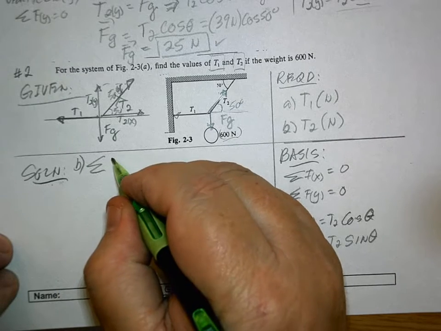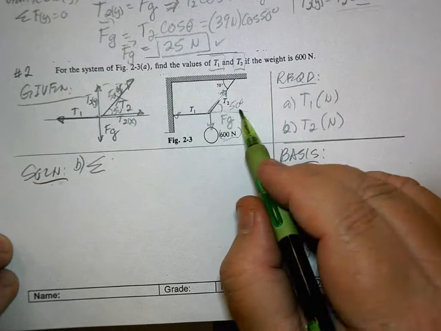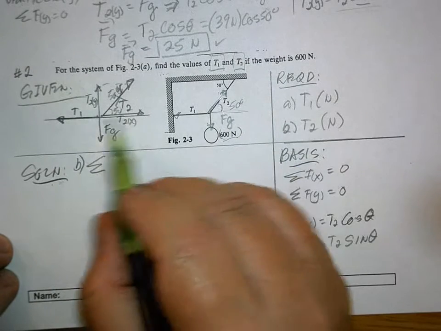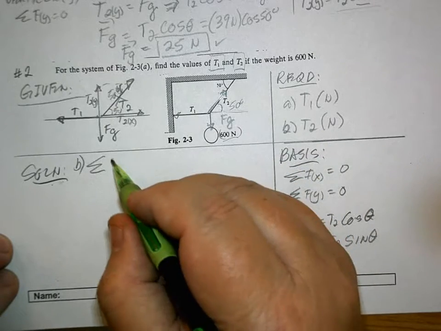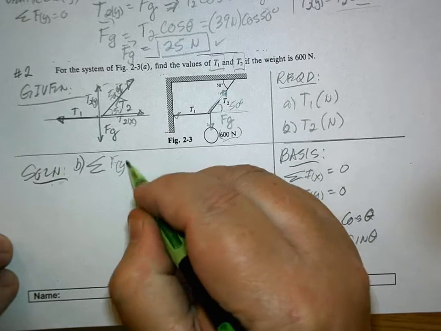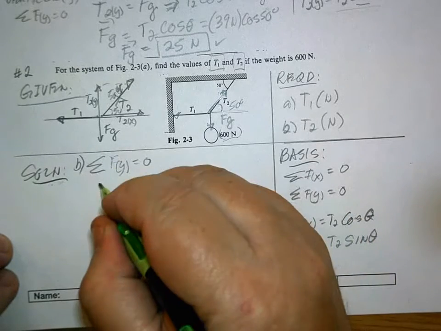Summation of the forces along the y-axis is equal to 0. So what's going down is Fg.